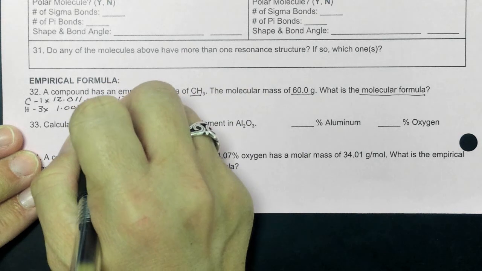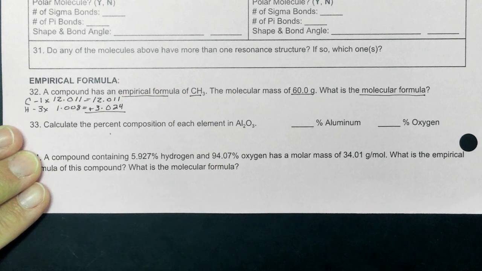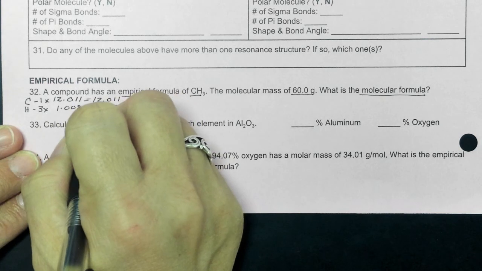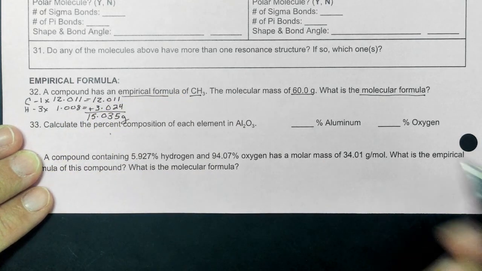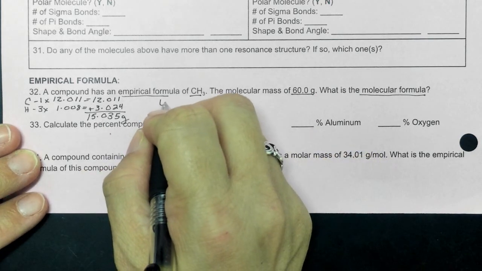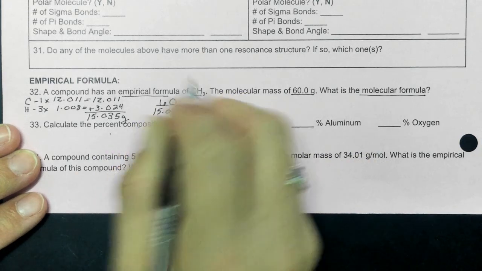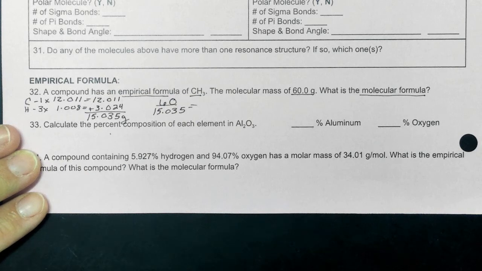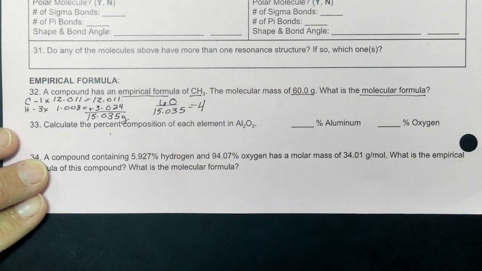So they have a mass contribution of 3.024. And I'm going to add that together to get the mass of my empirical formula. So it's 15.035 grams. So I have to take this molecular mass and divide it by that. So 60 divided by 15.035 is 3.999, so we're going to call that 4.